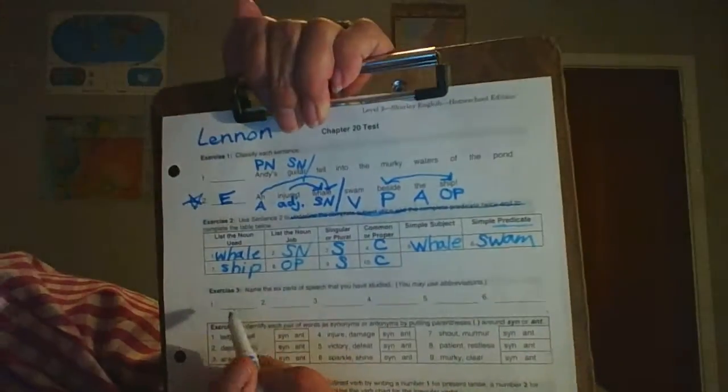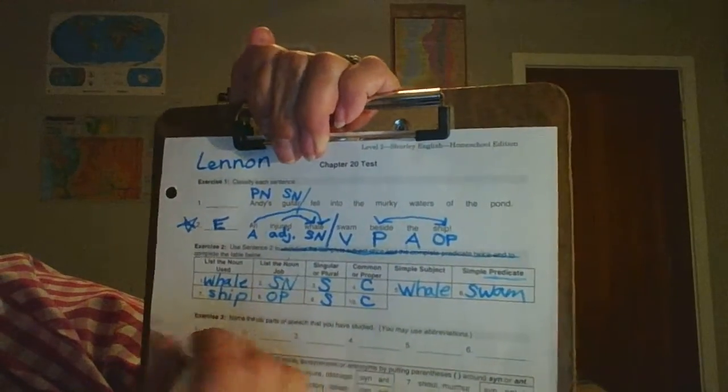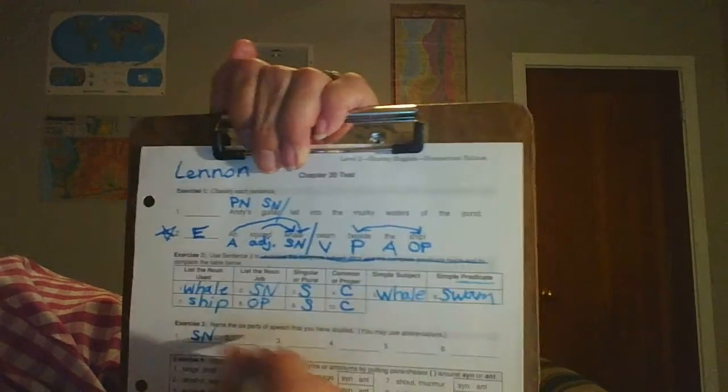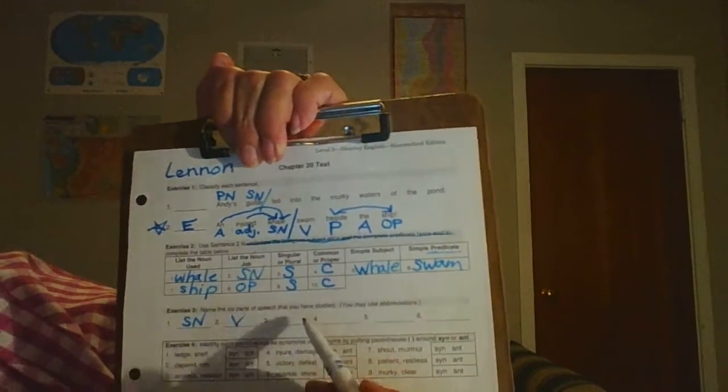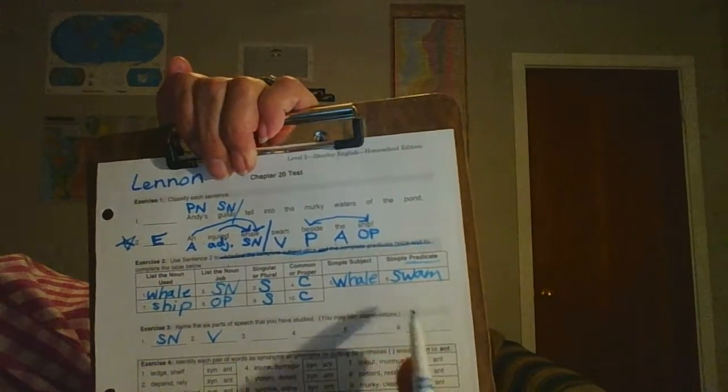A lot of times I cross this off too, but this time I want you to go ahead and do it. You could put SN. That's the first thing that pops in my mind. V, maybe ADV here, ADJ, P, OP, A for article adjective. You kids should know that.